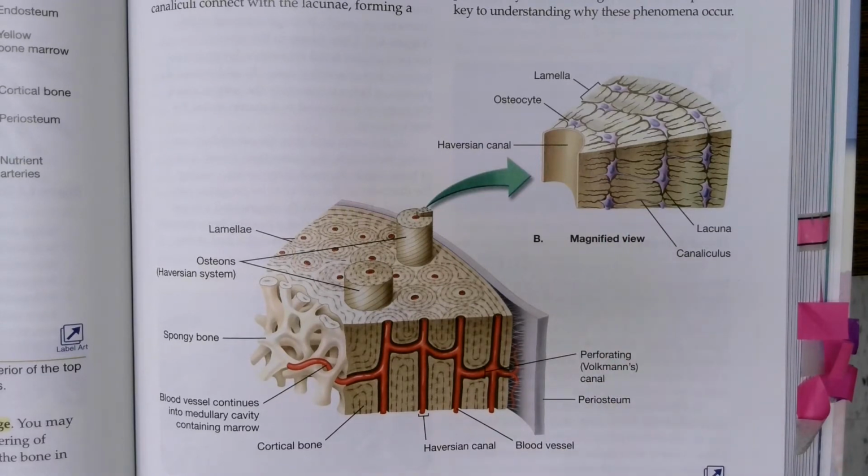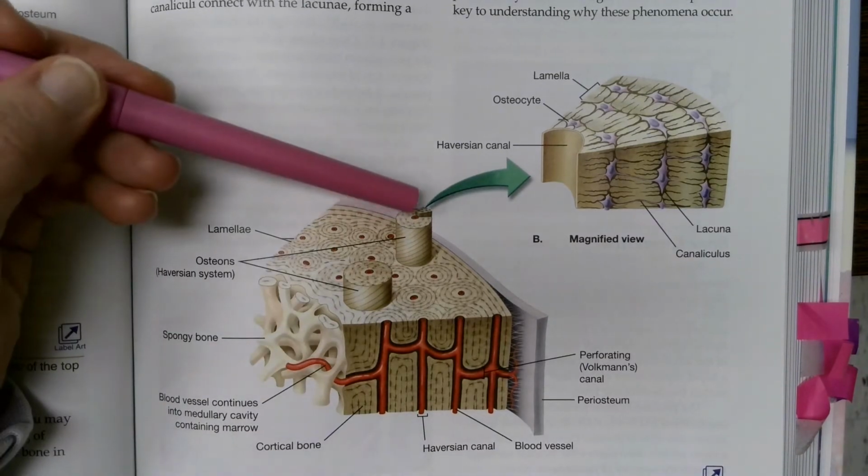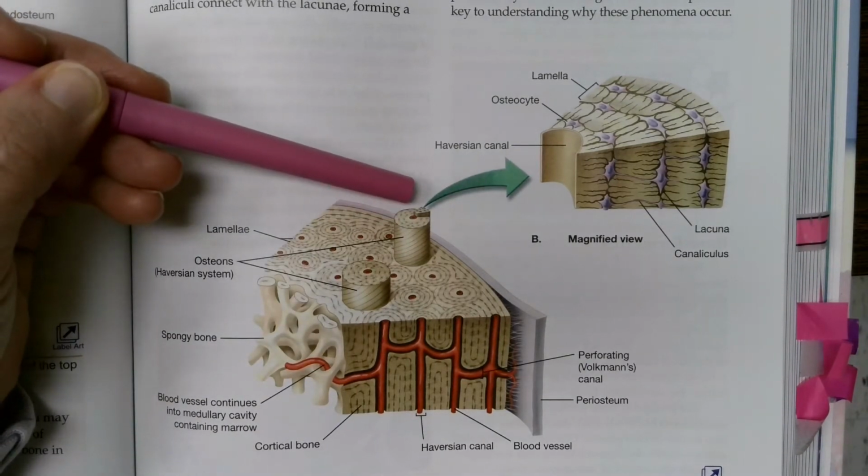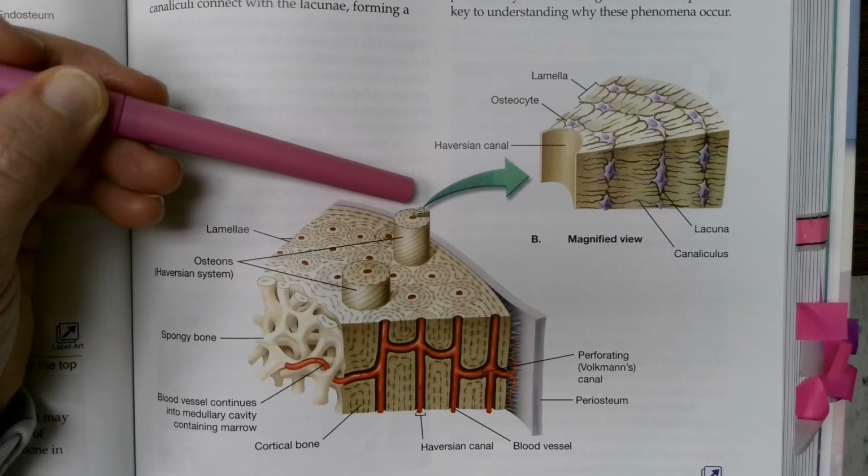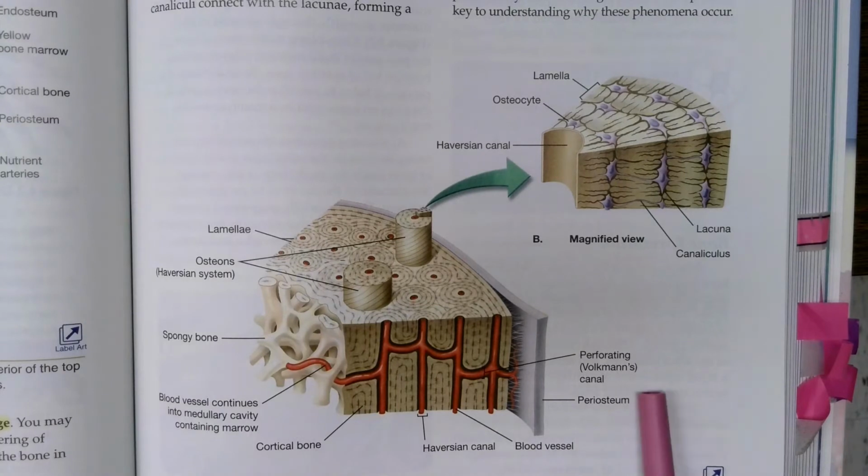Okay, and then down here you've got a Haversian canal, which is different than a Volkmann's canal. So Haversian canals are going to run through the middle of each osteon and contain nerves and blood vessels, both arteries and veins. Okay, and then Volkmann's canals, they're going to connect different Haversian systems to each other. And then I'm going to go to the PowerPoint notes next.